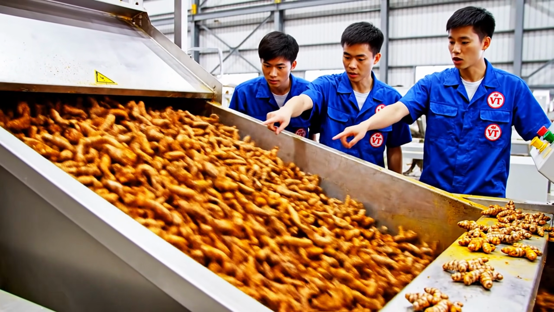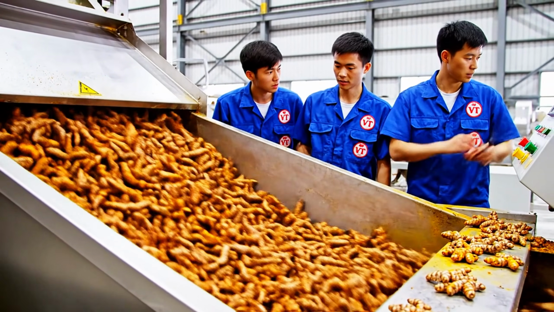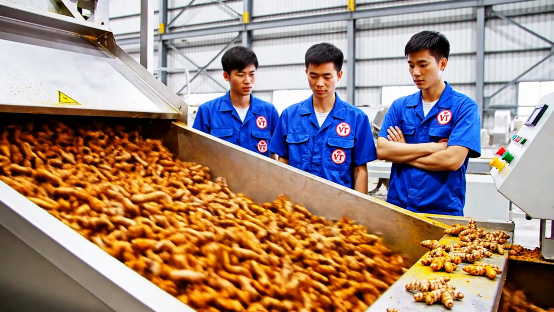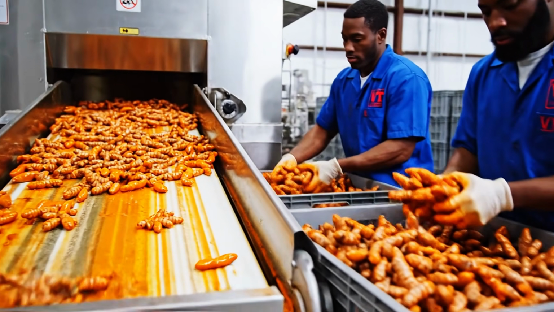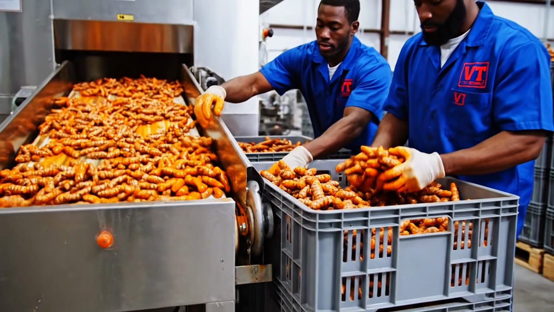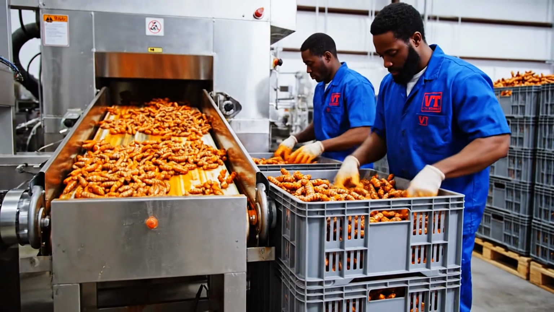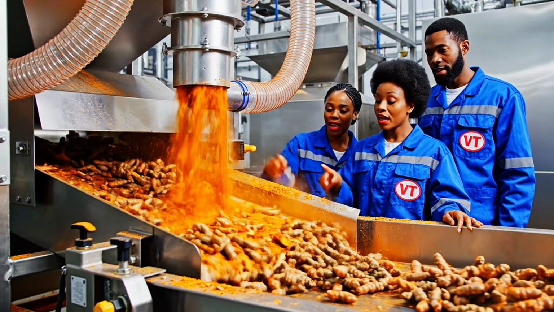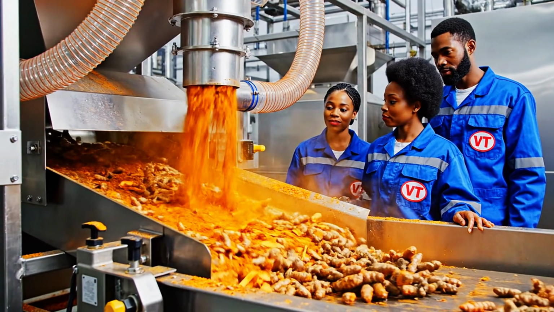The flow rate on the water spray seems high, but it's necessary to get the deep stains out before the next stage. I need another empty crate over here. Coming right up, we're moving fast today. Is the dust capture running at full capacity? It appears so. The levels are optimal.